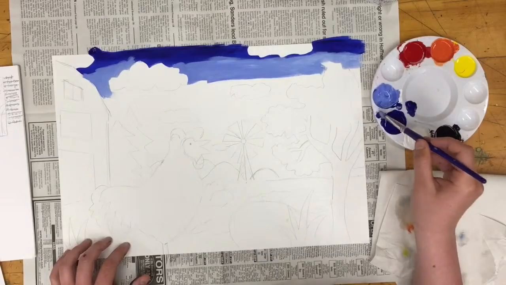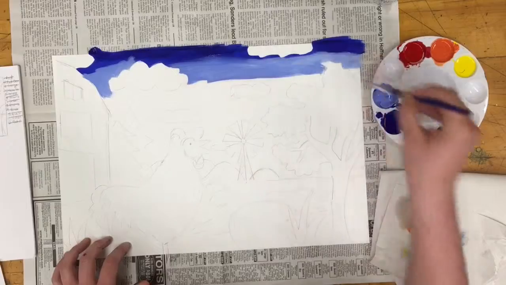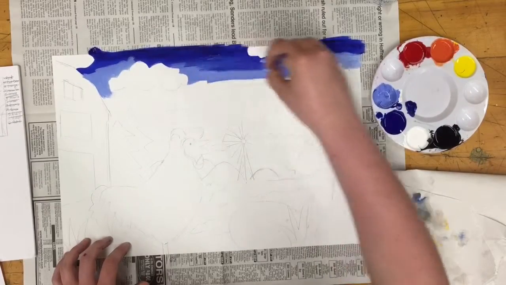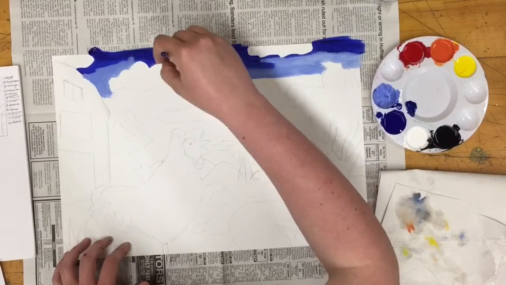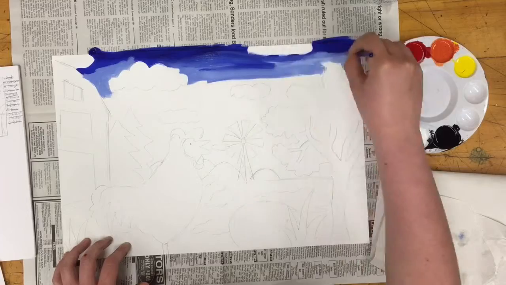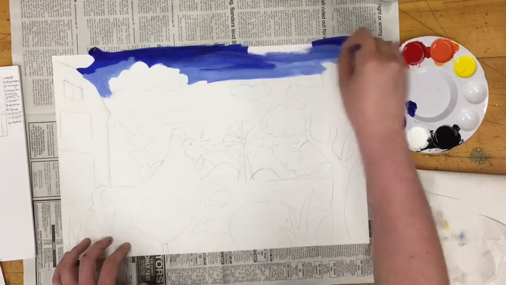Okay, so to get some blend, I'm going to go back in with the regular blue, kind of over top of that tint while it's still wet, and just go back and forth over the top of them, trying to get them to sort of blend one into another. I'm not going to worry too much if I go over those clouds because I can put them back in.